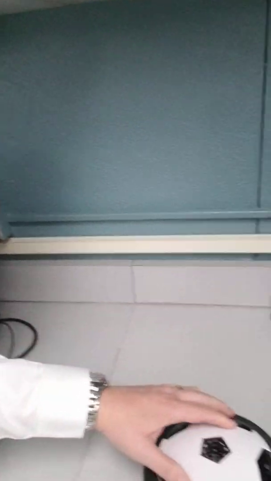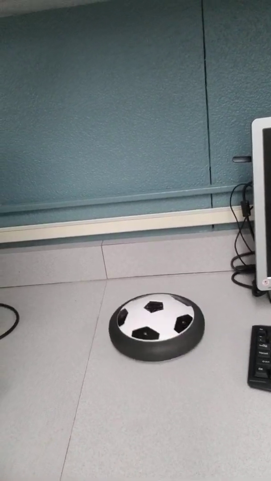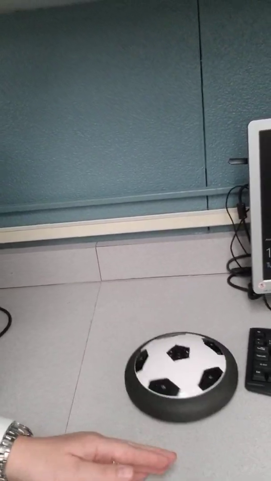They kind of look like soccer balls, but they have a fan inside, so when they're actually running, they can float on top of the surface you have. So I'm going to show this one. I'm going to turn it on. You can hear that air blowing, and then when I bump it around, it just moves around like a little hovercraft, is basically what it is. So that's what we're going to be using today for our little activity.